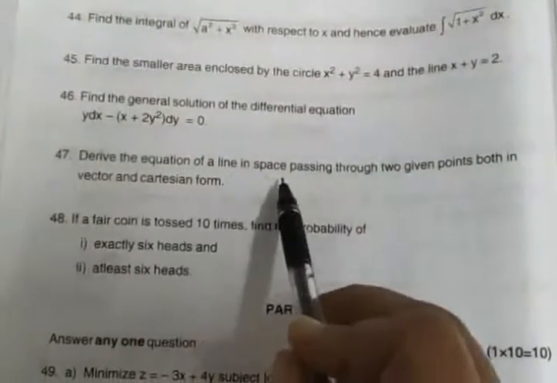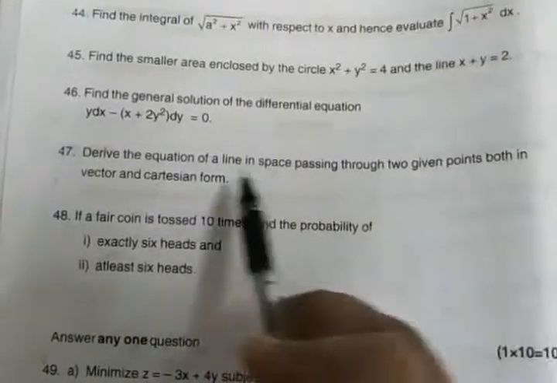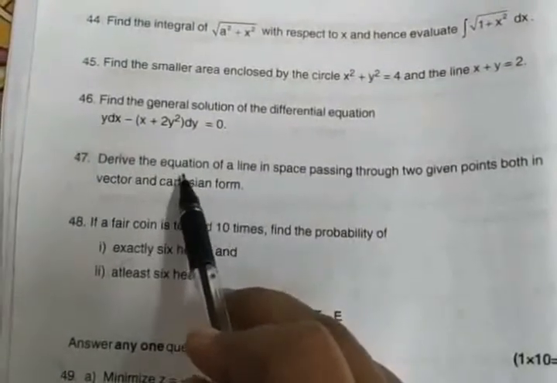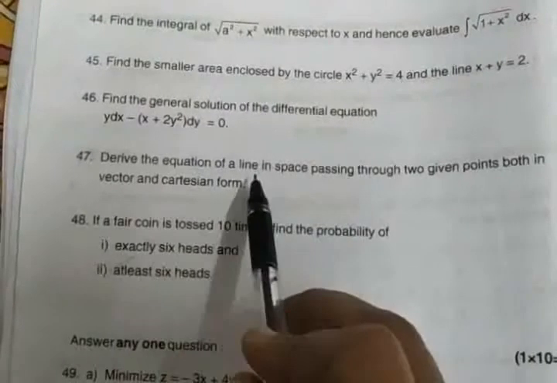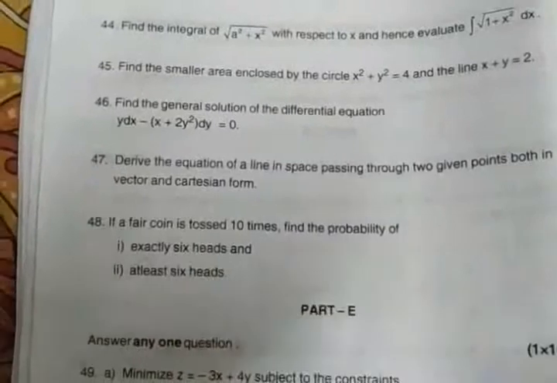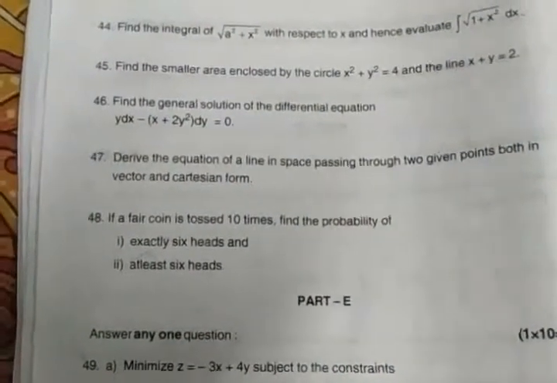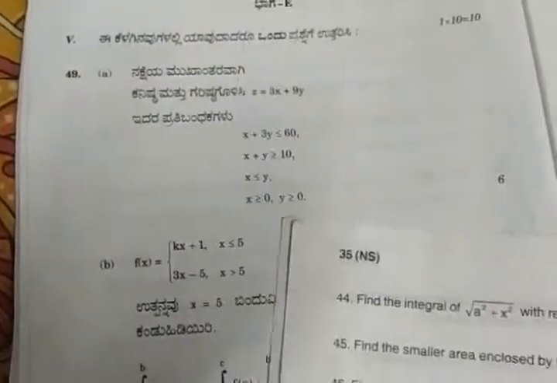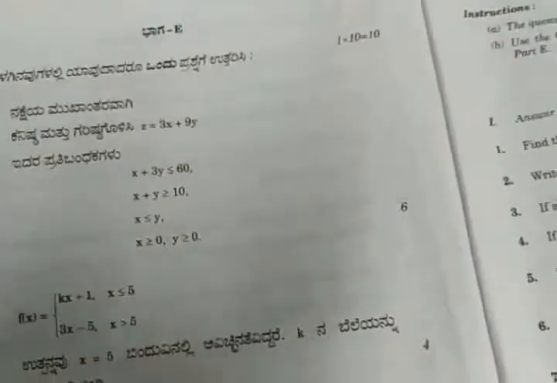Section D, we find the equation of the line in space passing through 2 given points. Second derivation of equation of line. Read the question carefully: whether they are asking the equation of line or the equation of plane, read the question properly. So this is both in vector and Cartesian form. So 5 marks question. I am sure you people are comfortable now and you can solve these questions.